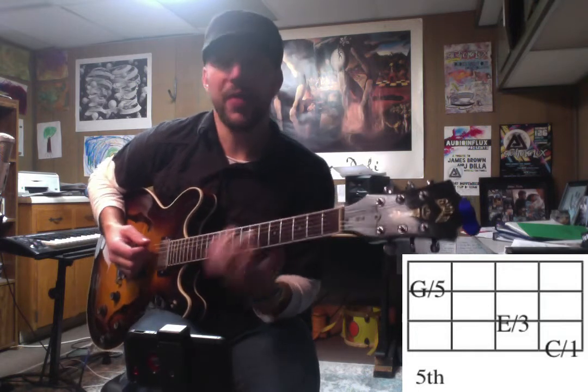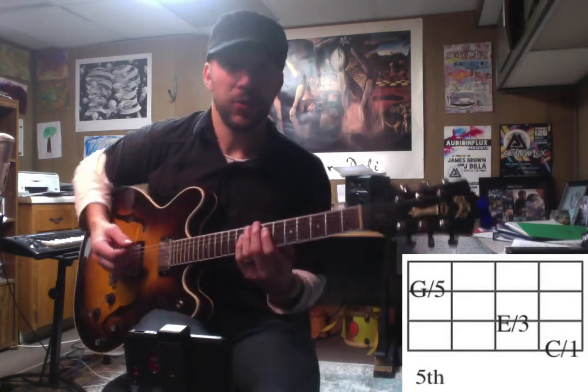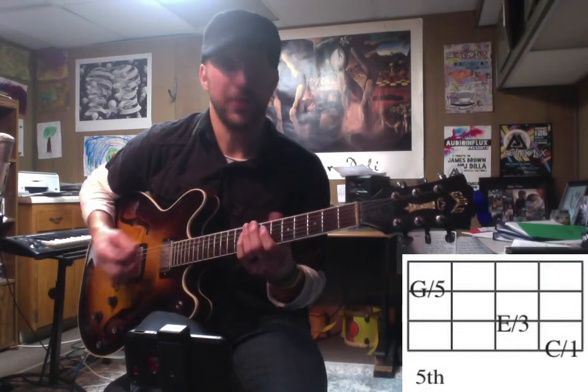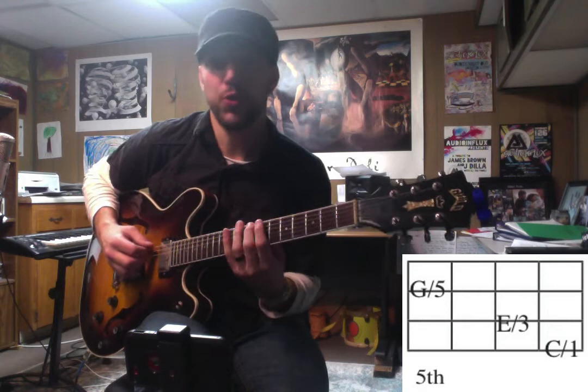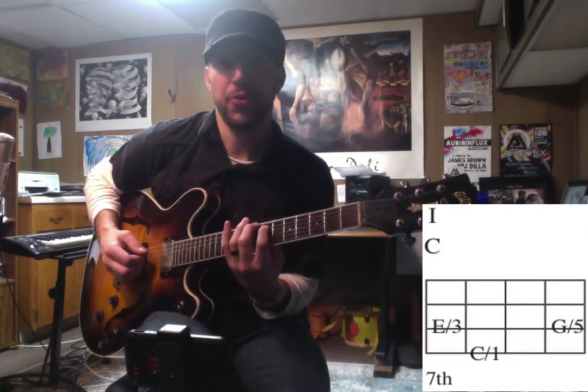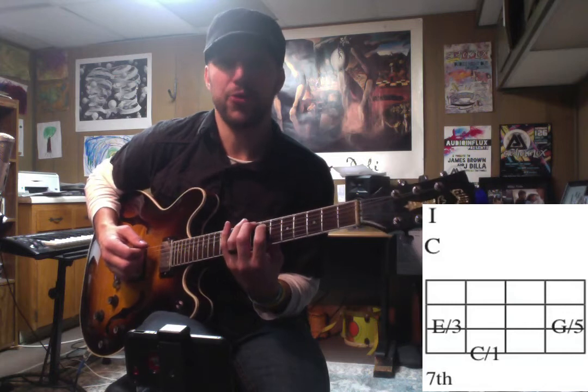All right, the other thing we want to think about is the quality. We remember the distance from the root to the third determines major or minor quality. So if it's a major third, we know it's 2 whole steps away from the root. C to E is a major third, which makes it a major triad.